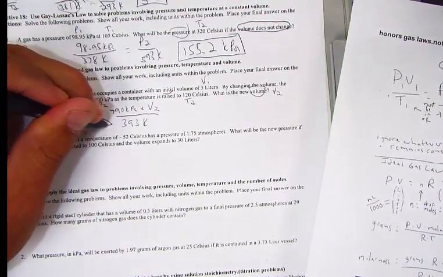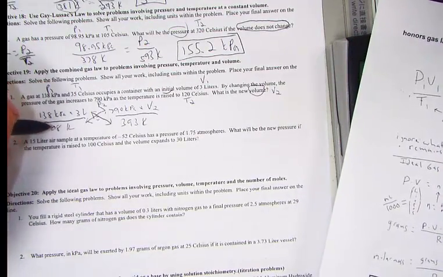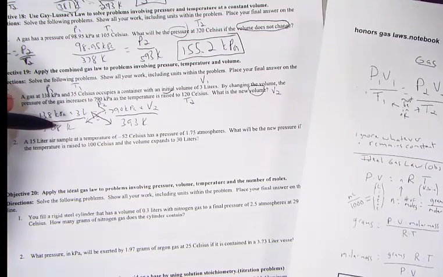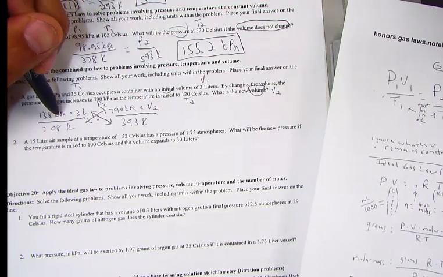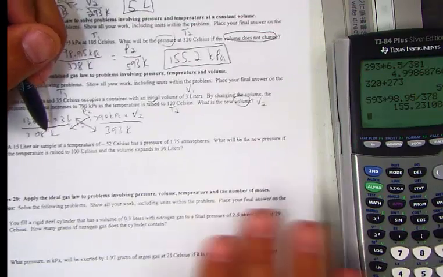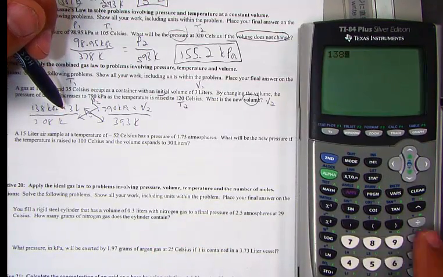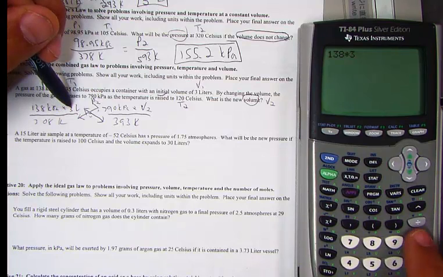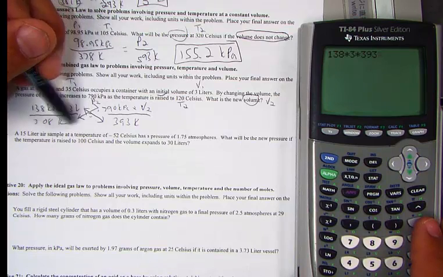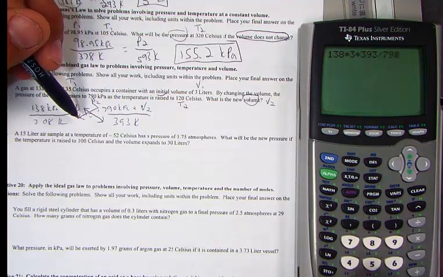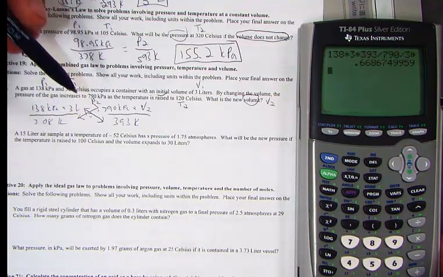There's a cross multiply, says that all of this stuff times all of this stuff will be equal. But in order just to cut to the chase, I'm going to start on the cross that does not include my unknown. So I'm going to multiply 138 times 3 times 393. Then I'm going to divide by the other two terms. I don't care if they're on the top or the bottom. Divide by 790. Divide by 308. When I press that enter button, I'll get 0.67.